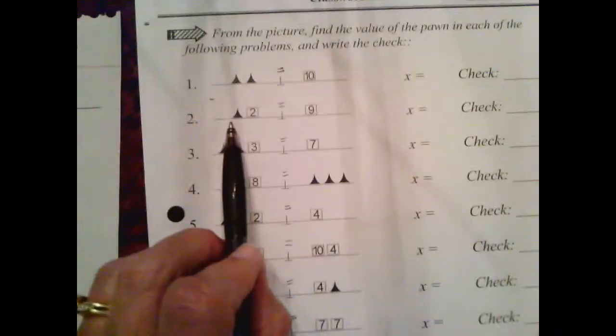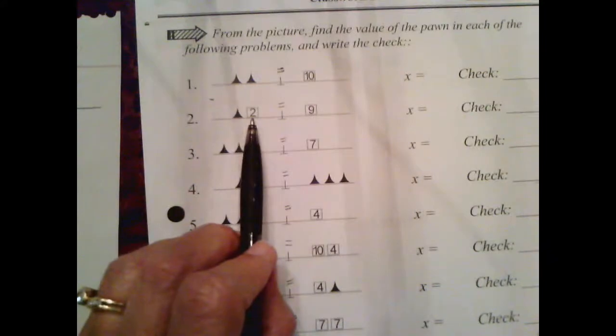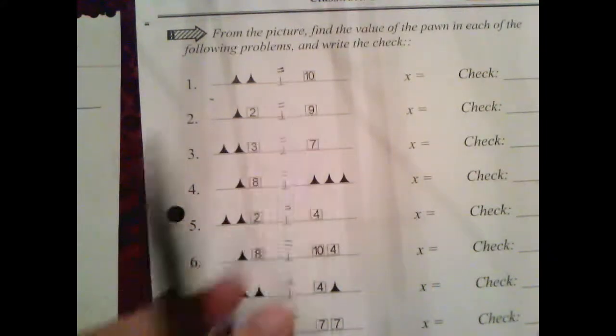The next problem shows an x value with a 2 block, and that's equal to 9. So I'm going to clear my board, and I'm going to put what it says, x value and a 2 block, and on the other side I'm going to have a 9.